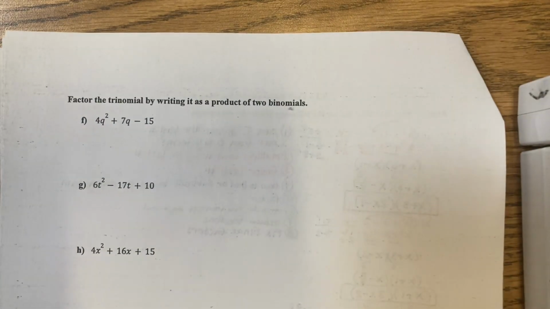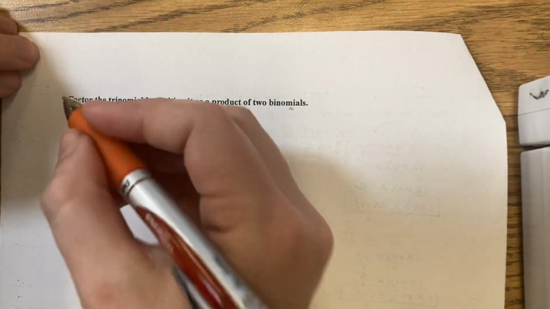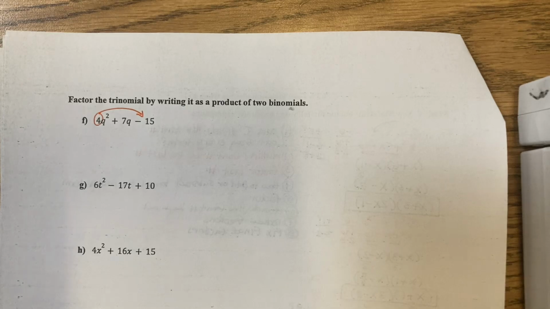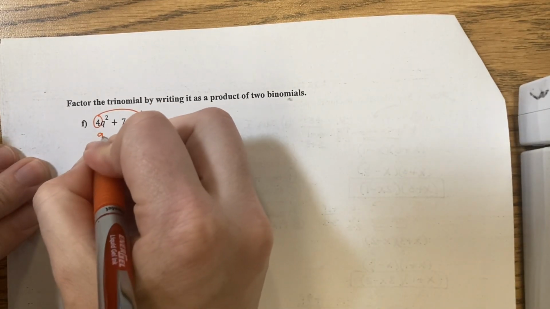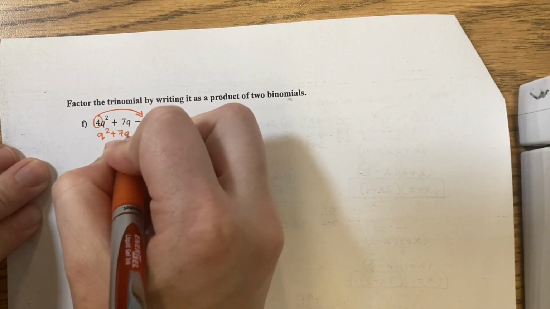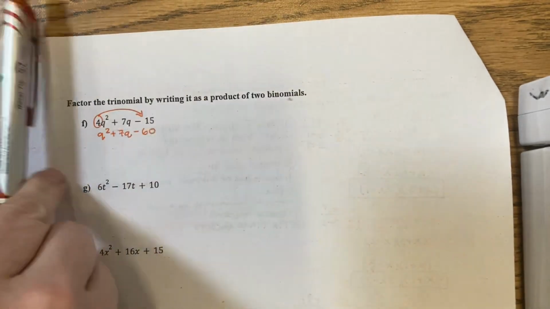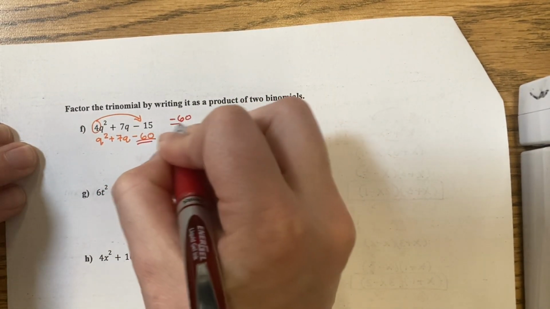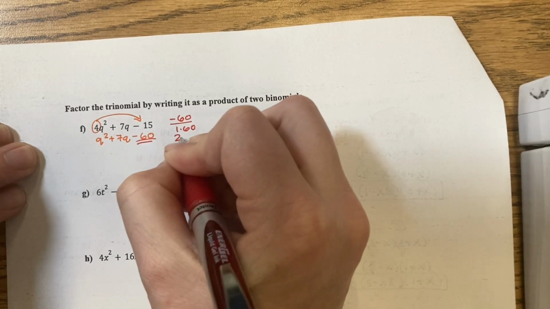Factor the trinomial. So we're doing the same thing. I can't divide by 4, so I'm going to multiply it over. When I multiply 4 over, we get a 60. One times 60, 2 times 30.